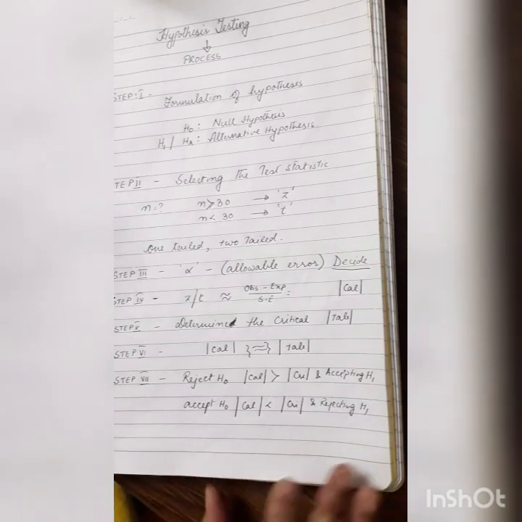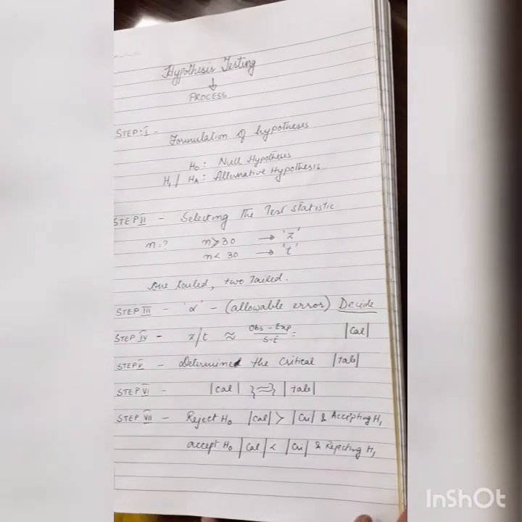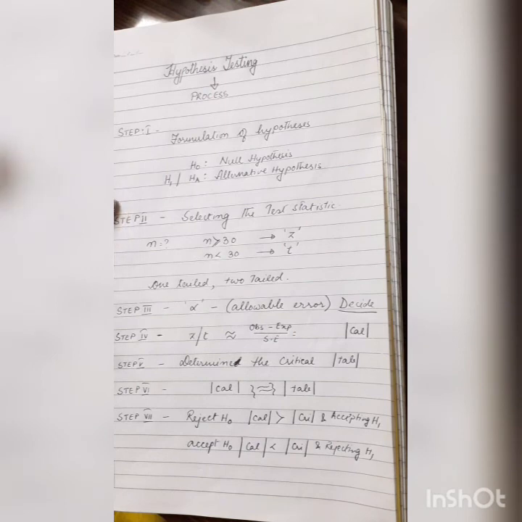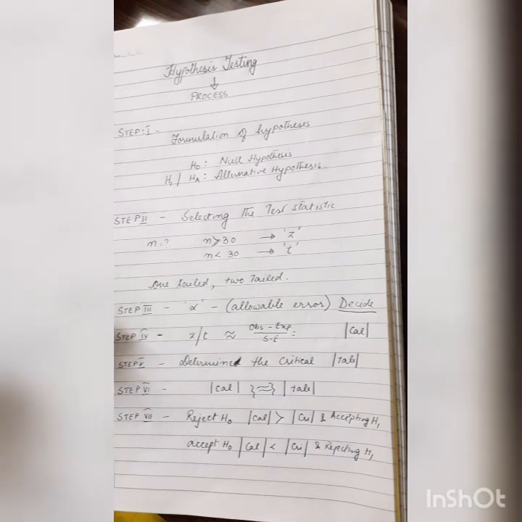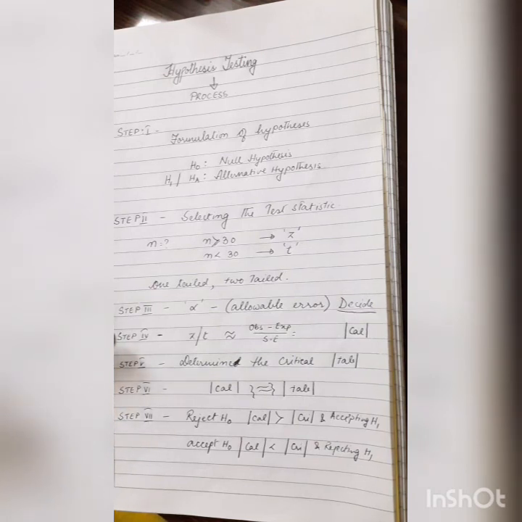This is the decision phase in step 7. To sum up, it is a 7-step process. Step 1, formulation of hypothesis. Step 2, selecting the test statistic. Step 3, deciding on alpha, the allowable error. Step 4, you compute the statistic value from the sample data.